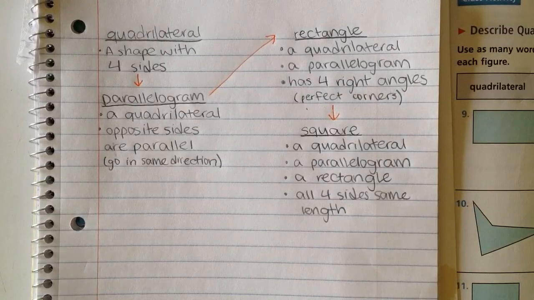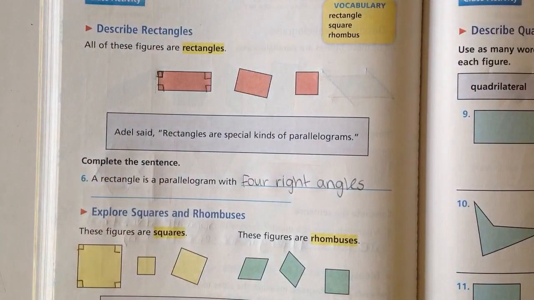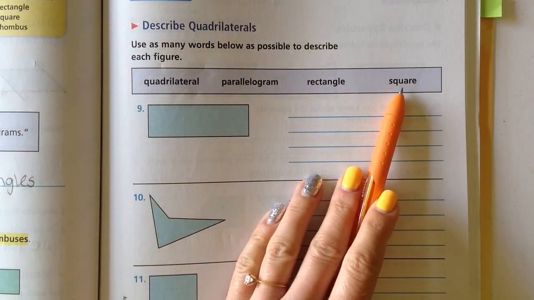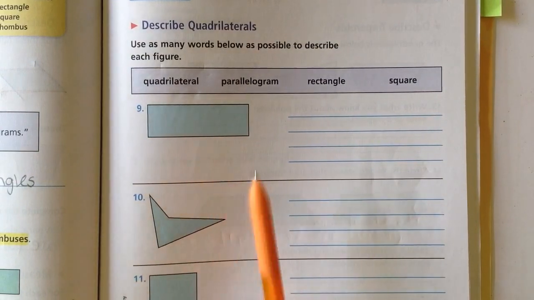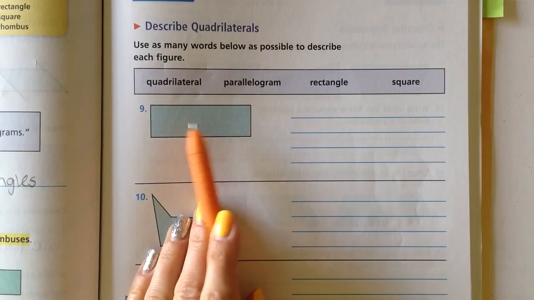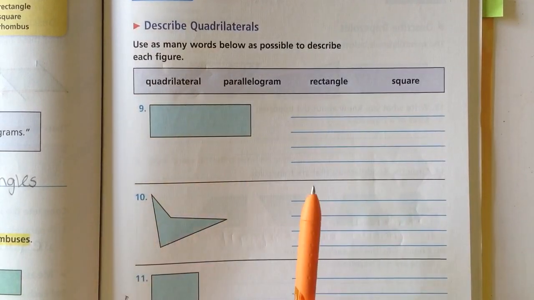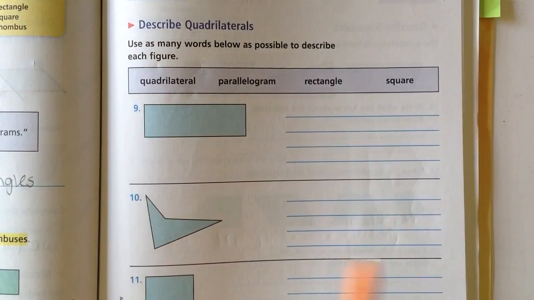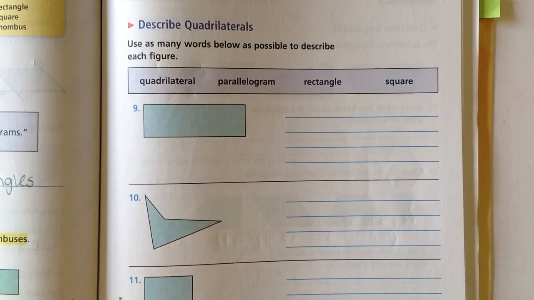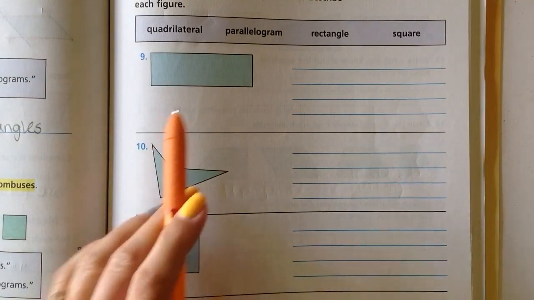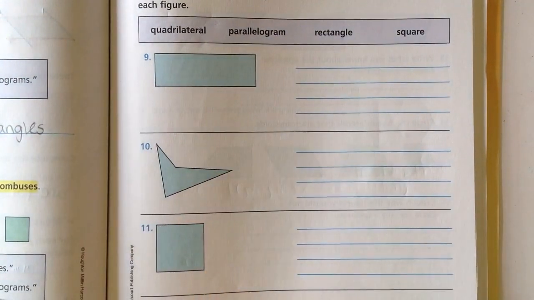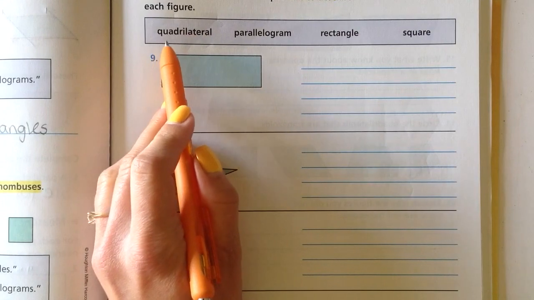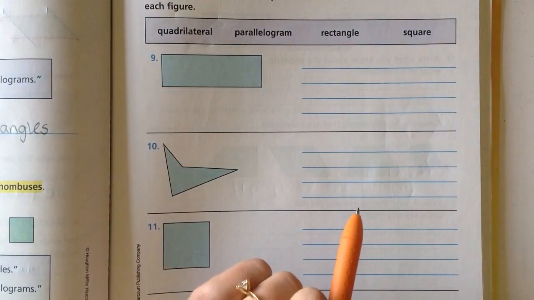Last but not least, I am about to move on to this final page where I'm going to use these 4 words as many times as I can to describe each one of these shapes. So I have to ask myself, what makes a quadrilateral? Oh, that's any shape with 4 sides. So I ask myself, does this shape have 4 sides? Oh, yeah, I'm going to write quadrilateral here. Does this shape have 4 sides? Does this shape have 4 sides? And does this bottom shape have 4 sides? Okay? And if any of them meet that quality, I'm going to write the word on this side. And when I'm done, I can cross out quadrilateral and move on to parallelogram.